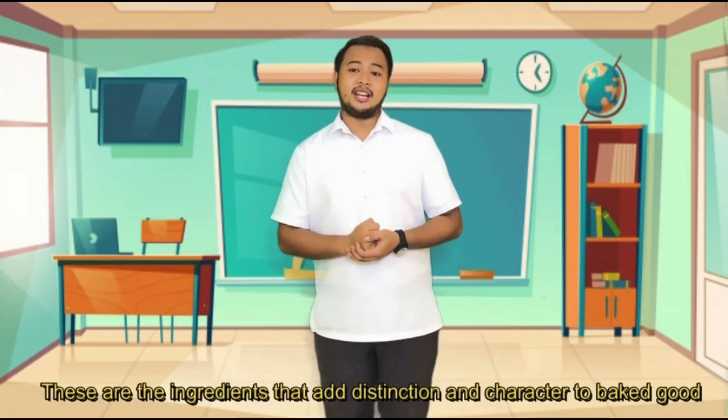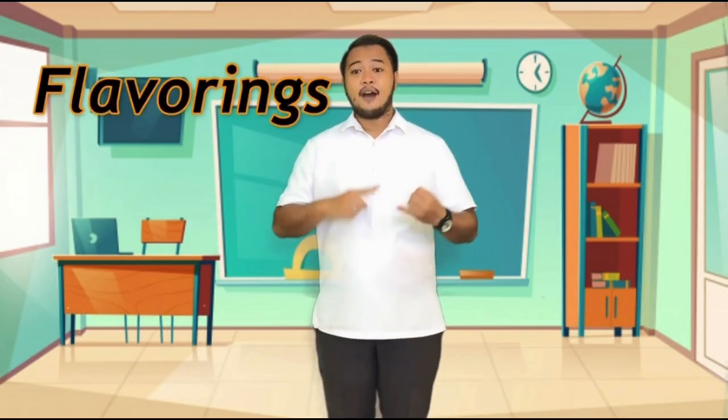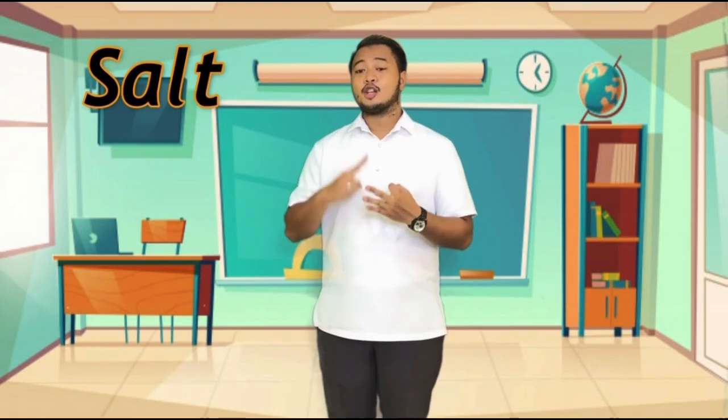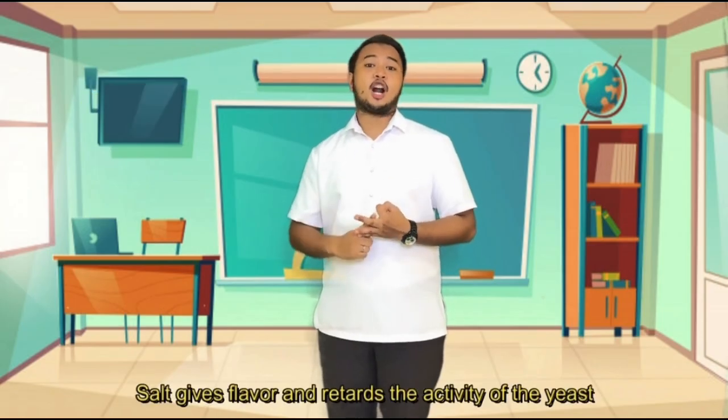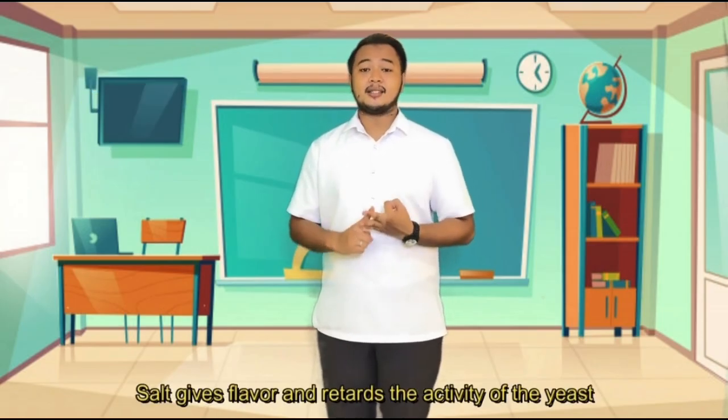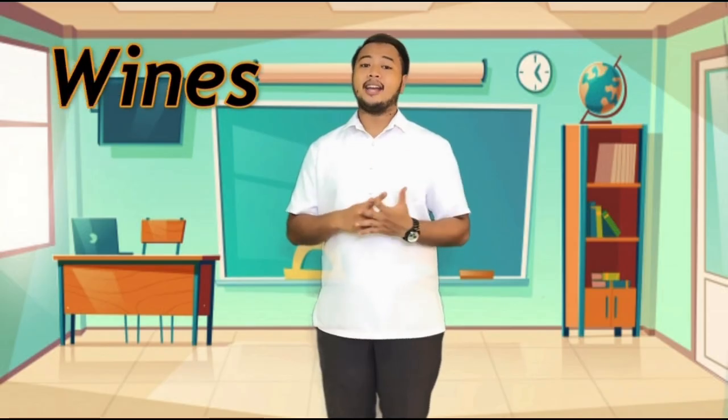Examples of minor ingredients are flavoring, vanilla, salt which gives flavor and retards the activity of the yeast, spices, wines, coffee, and chocolates. And those are the different major and minor ingredients in baking. Hopefully, you have learned a lot from our lesson.